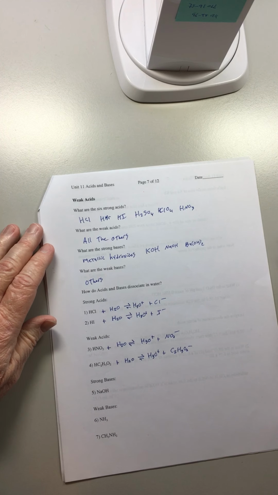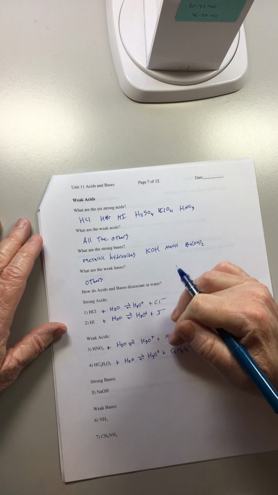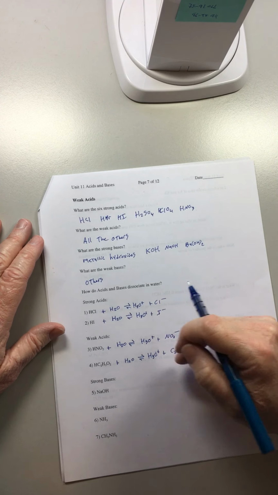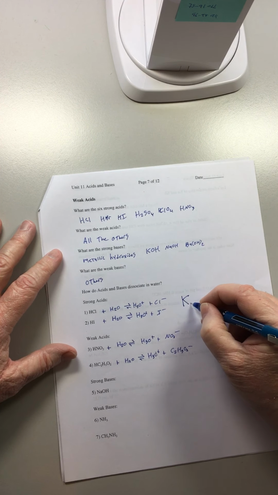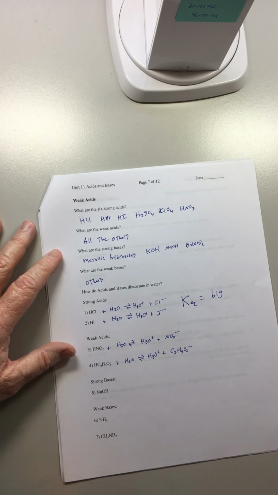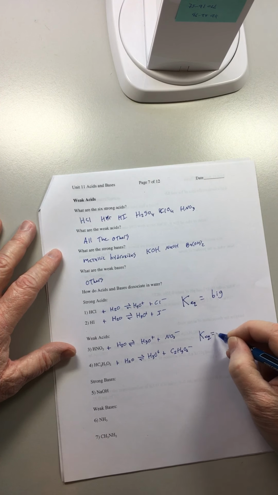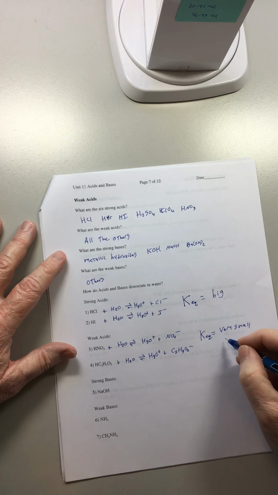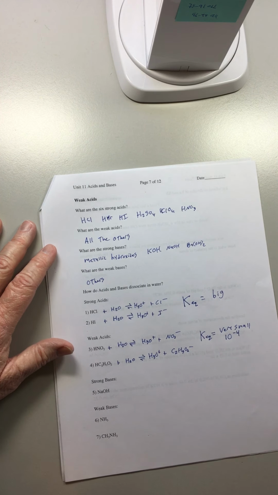So when you look at these, they look identical, okay? The way they dissociate is the same for both strong and weak acids when we look at it in terms of the equation. The difference comes in the size of the Keq. For a strong acid, the Keq is big, and for a weak acid, the Keq is very small, something like 10 to the negative 4th, okay?